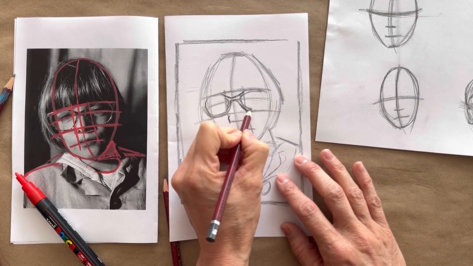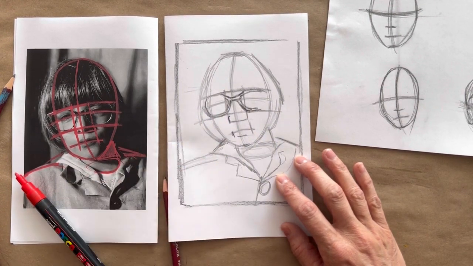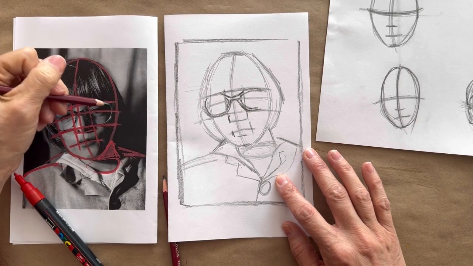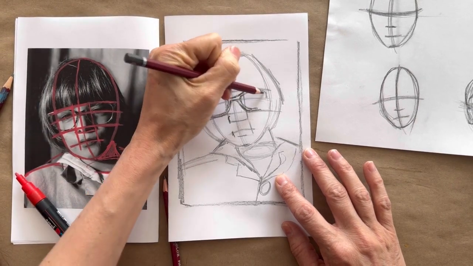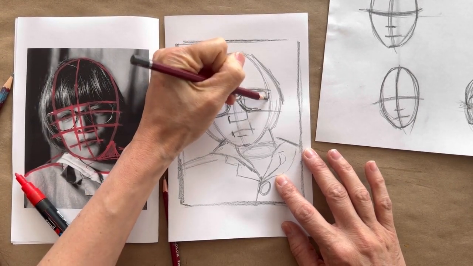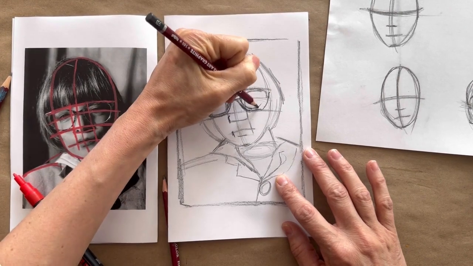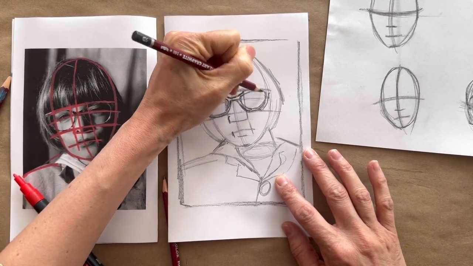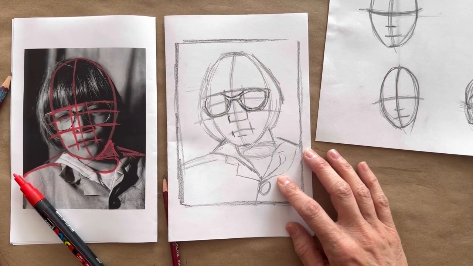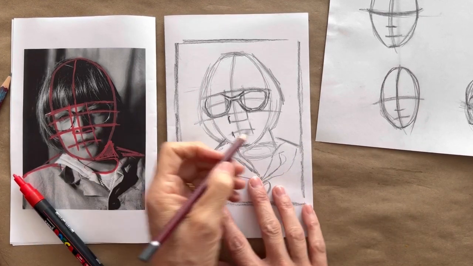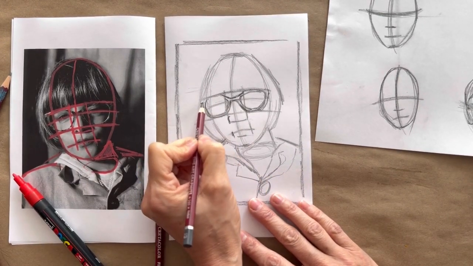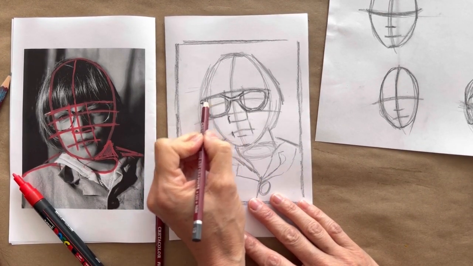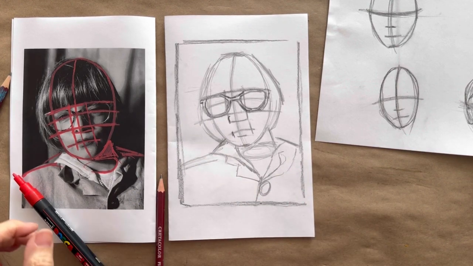All right, just gonna go like this. And then the glasses will end just before the edge of the oval. So we can walk through here. Okay, nice. All right, so I'm gonna pause here. Then we're gonna start adding value. So if you need to catch up, go ahead and catch up at this moment.